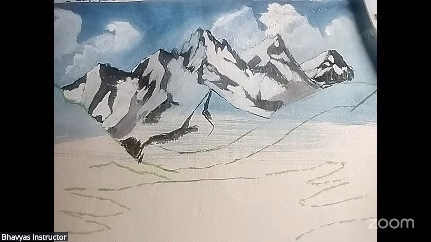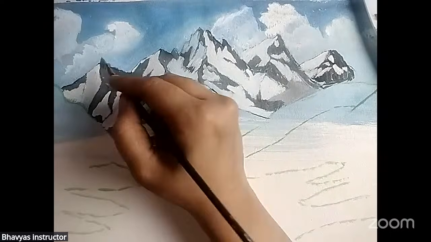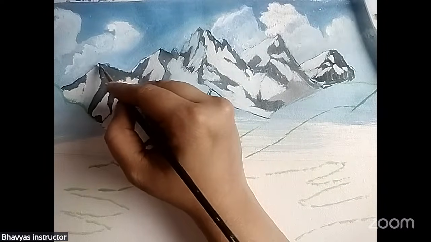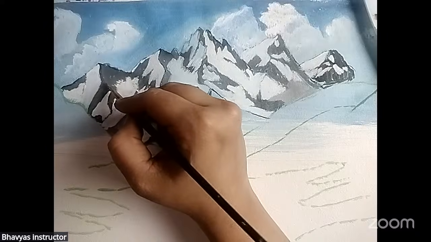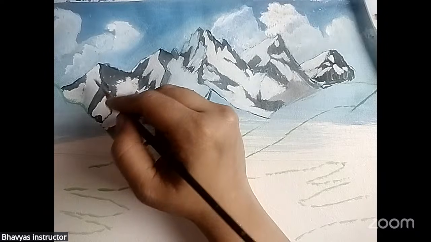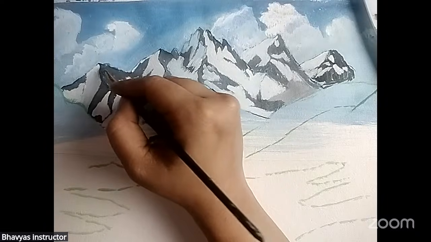So I'll just take a little bit of this. For so many days we did only watercolors. Okay. Now we are doing poster colors. Okay, Rawat, all these days we did watercolor only.